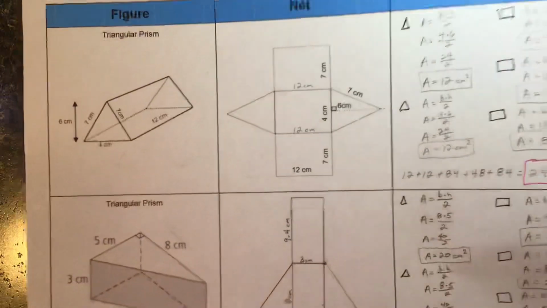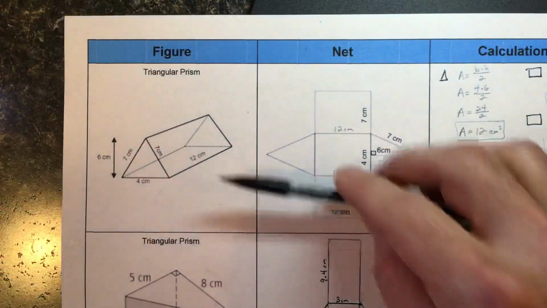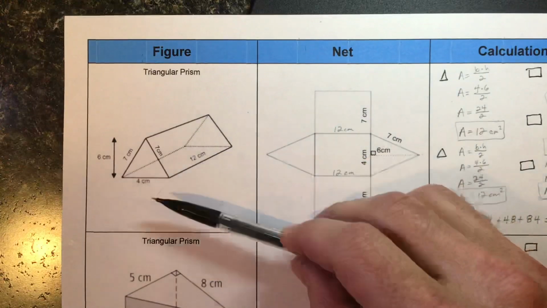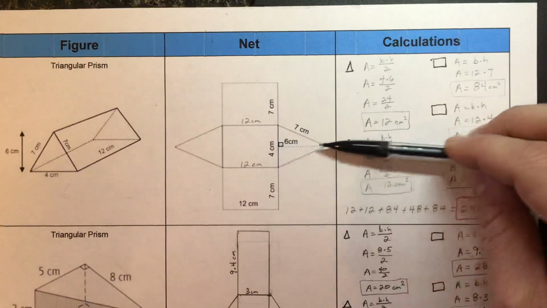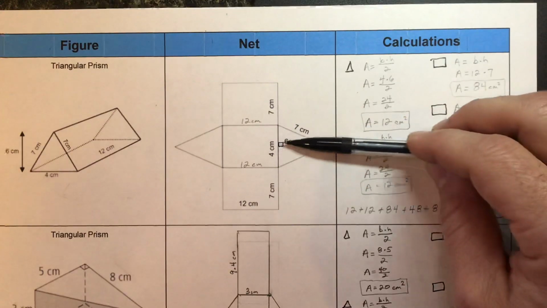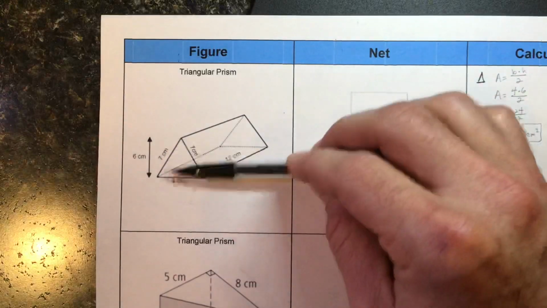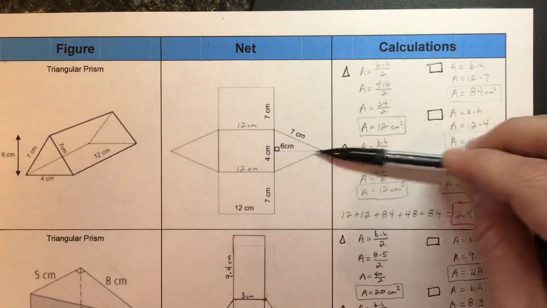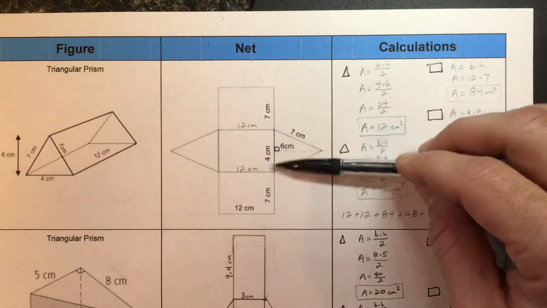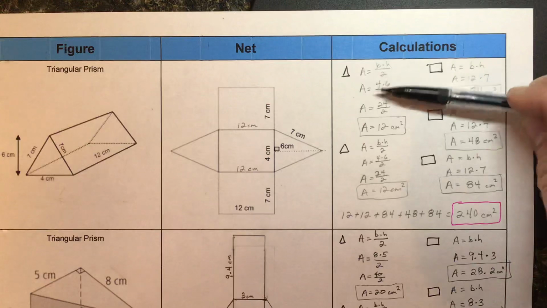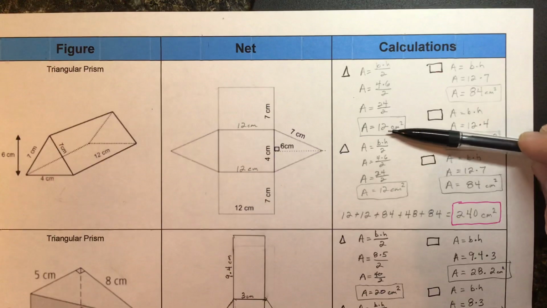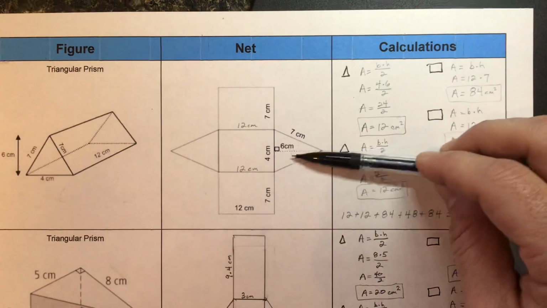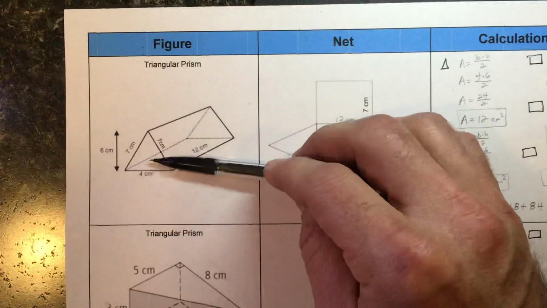Then we get to the last page. This is a similar triangular prism where it does not have a right triangle for the triangular face. It was nice that the net reminded us that this is a right angle, showing us here the height of that triangle at 6 centimeters. The base of that triangle is 4 centimeters. So base times height divided by 2 would be 4 times 6 divided by 2, which ends up being 12 square centimeters for the area of each of those triangular bases.